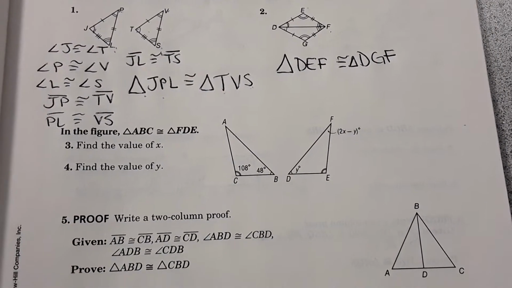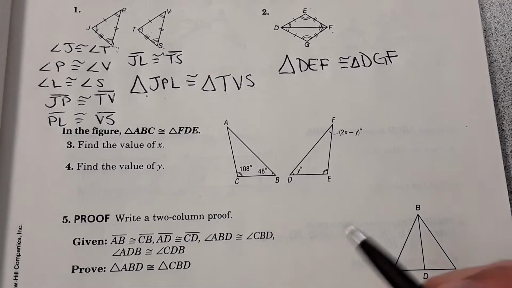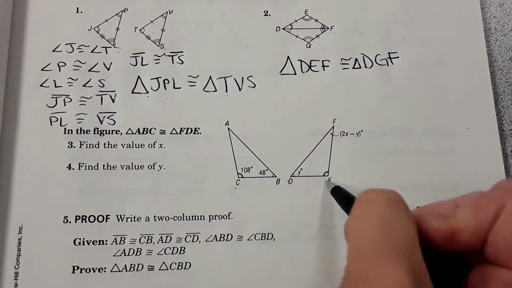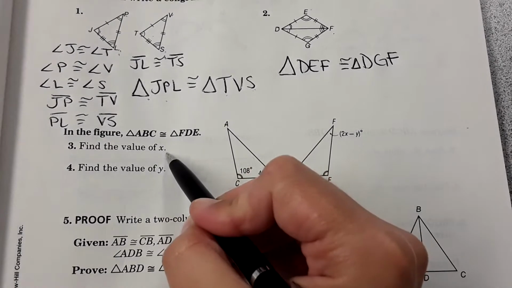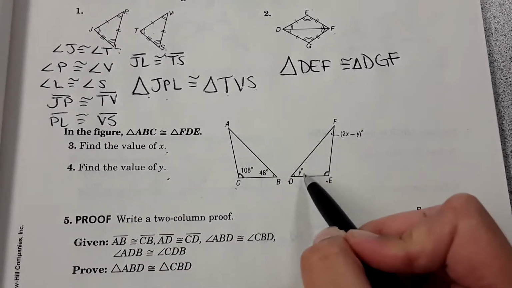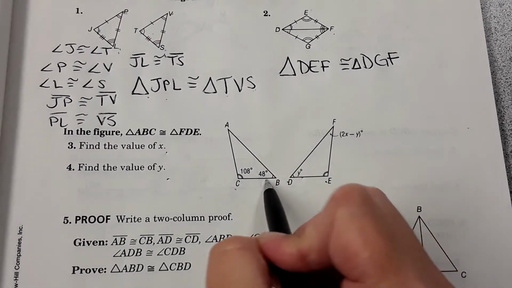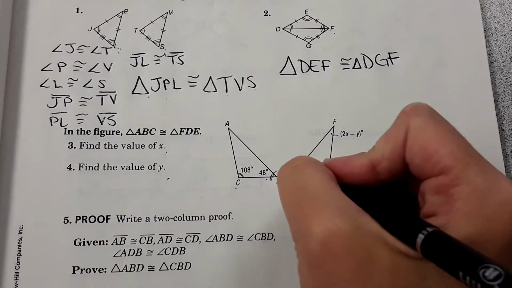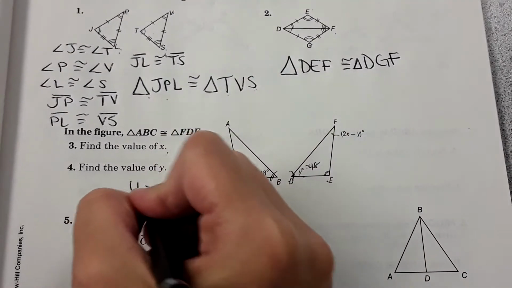Okay, and then for 3 and 4, it brings in the algebra, of course. It says that triangle ABC is congruent to FDE. It says find the value of x. For this one, actually finding y makes more sense. For y, we can see that it's 48 degrees. These two angles are the same, so y equals 48 degrees. Y equals 48.